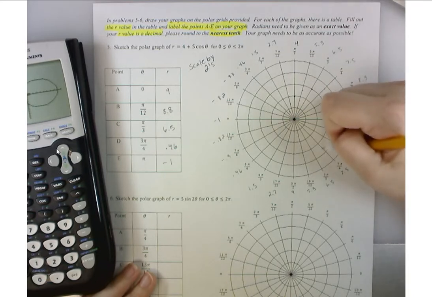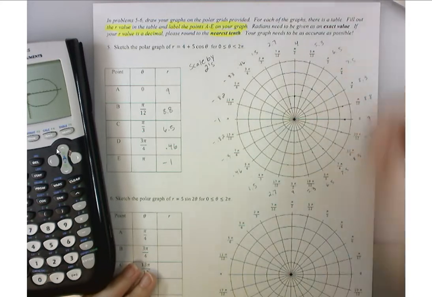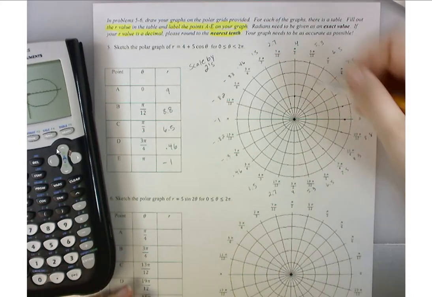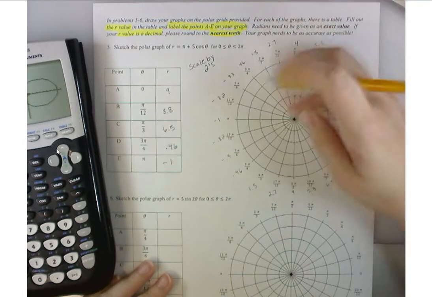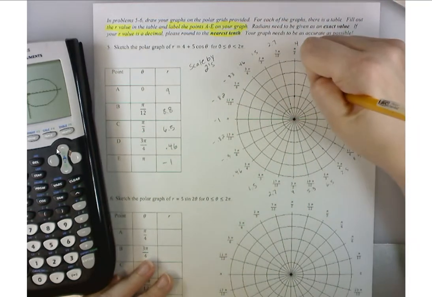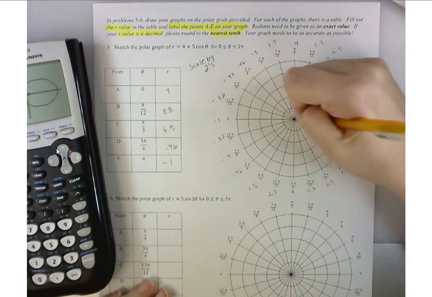This is 7, so 7.5. 7, so 6.5. Oh, I plotted that at 6. Make that 6.5. Okay, and then at pi, I'm at negative 1.